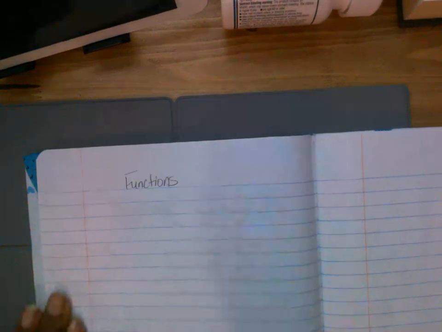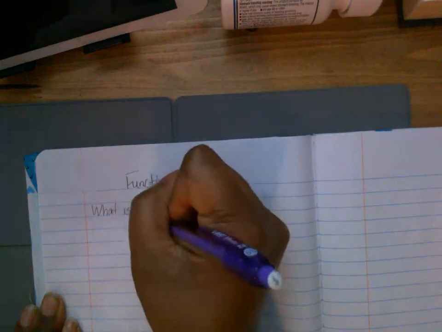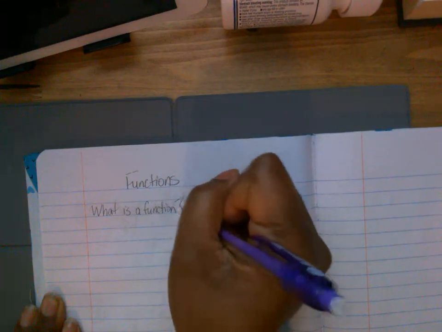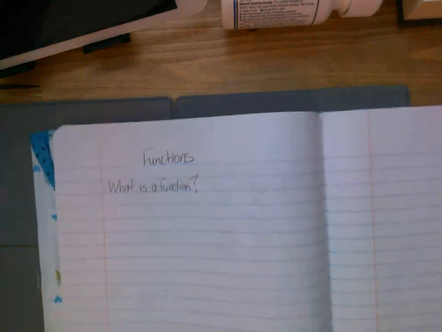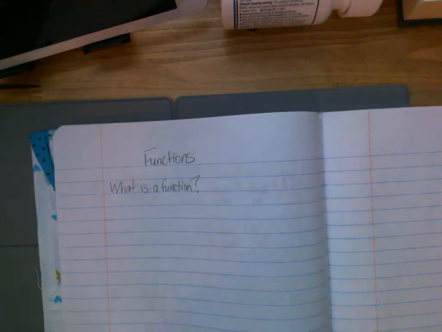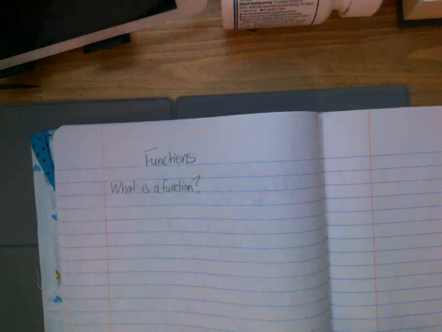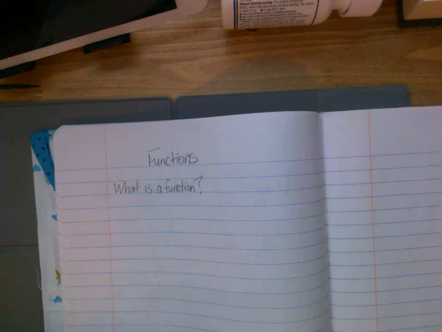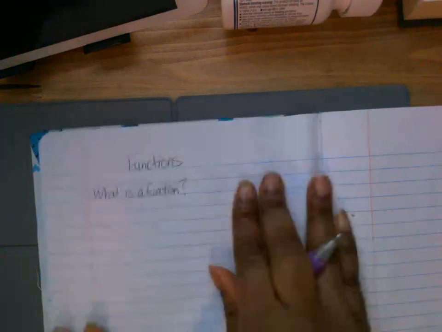Okay, today we're talking about functions. What is a function? A function is going to be two sets of data where one of the sets of data, which is going to be your x values, do not repeat.